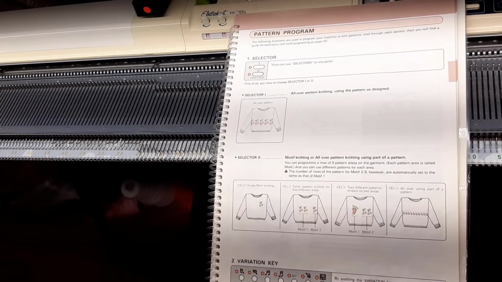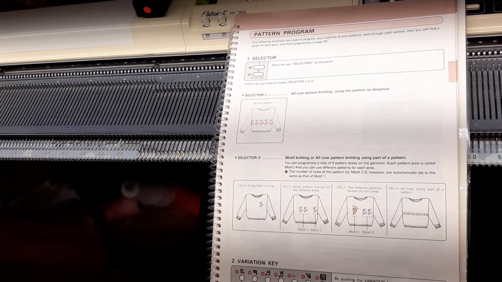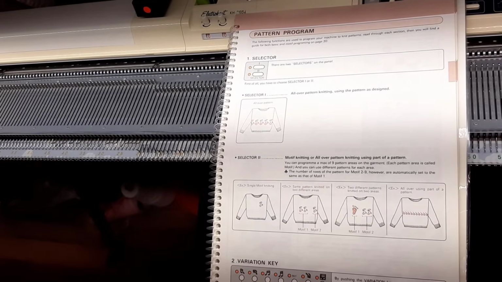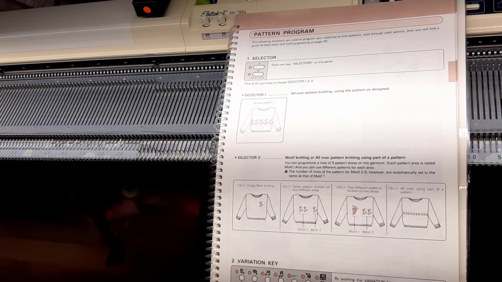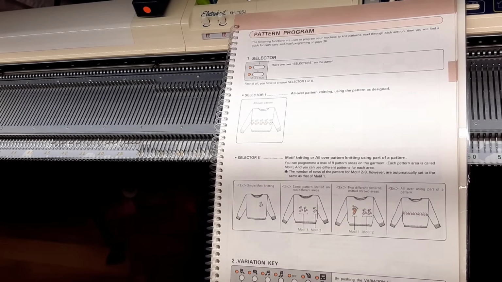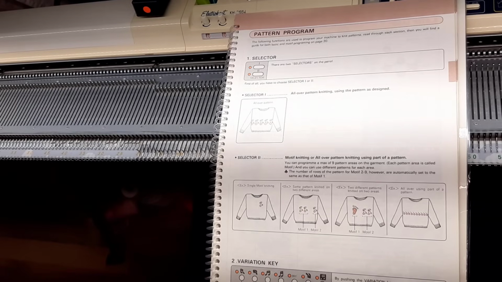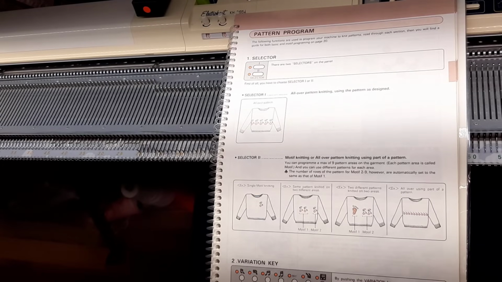All right. Pattern program. Page 15. The following functions are used to program your machine to knit patterns. Read through each section. Then you will find a guide for both basic and motif programming on page 20. So, selector. There are two selectors on the panel. First of all, you have to choose whether you want selector 1 or 2.